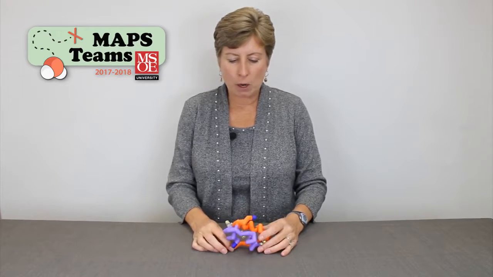Okay, so now that we have modeled the structure of insulin, we might want to start asking ourselves, how does this happen? How is this synthesized? What you should have worked on in this unit is understanding the coding of DNA and RNA and how those triplet codons are decoded to identify the correct amino acid that needs to be added to the insulin chain as it's being synthesized.